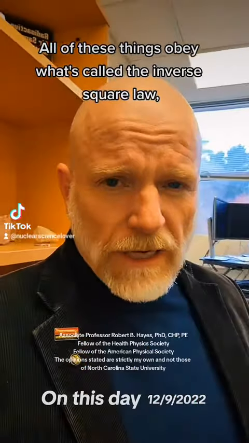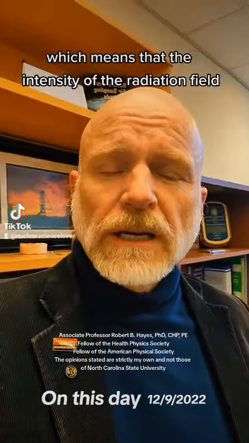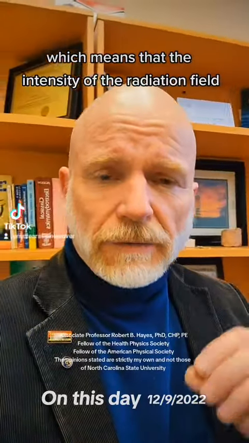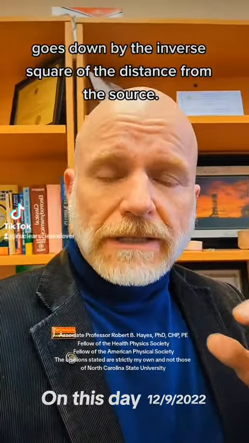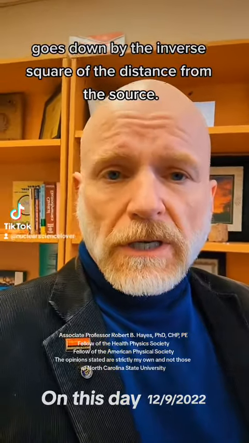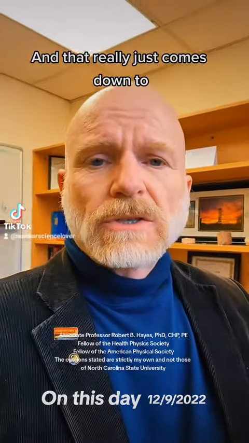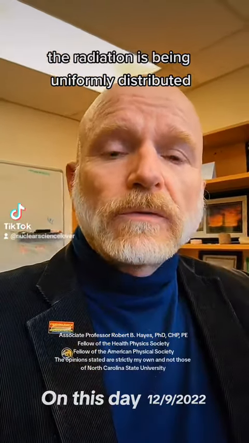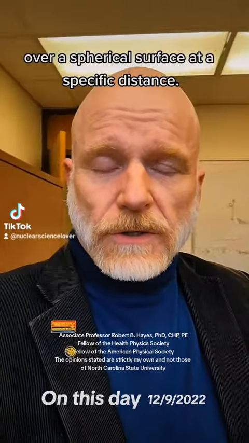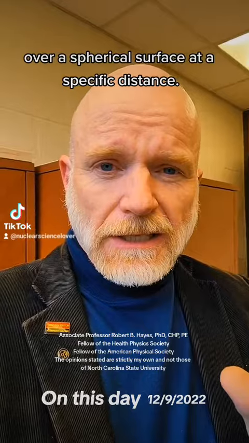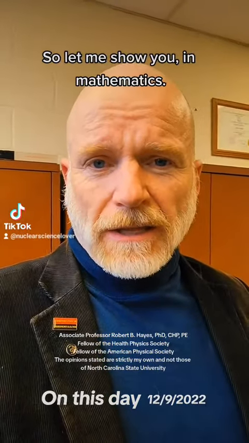All of these things obey what's called the inverse square law, which means that the intensity of the radiation field goes down by the inverse square of the distance from the source. And that really just comes down to the radiation being uniformly distributed over a spherical surface at a specific distance. So let me show you in mathematics.